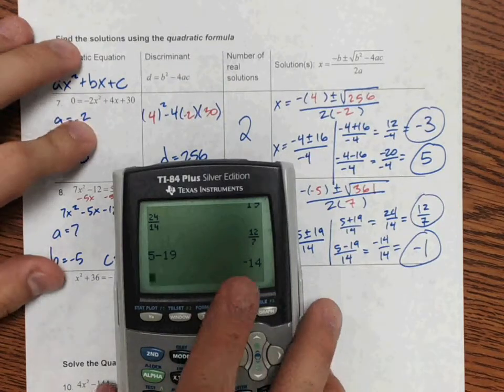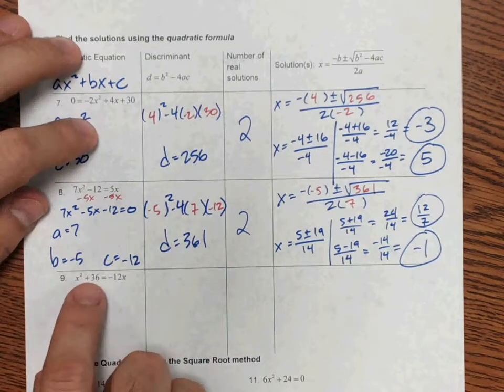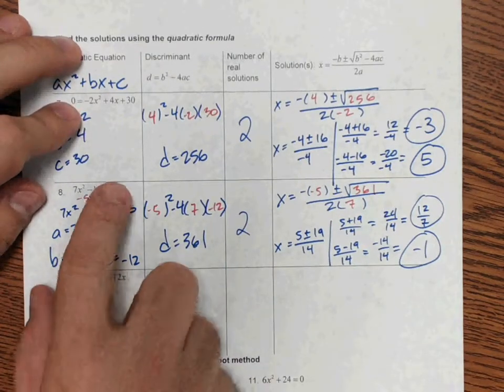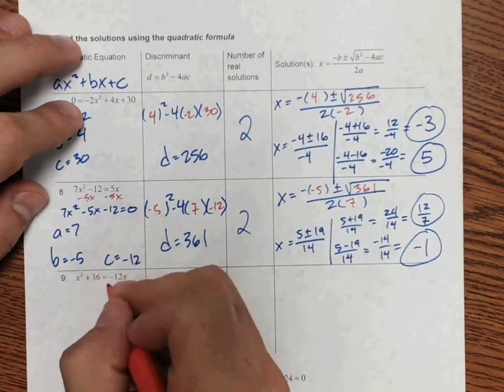Okay. Moving on to the last, there's one more here. So we have x squared plus 36 equals negative 12x. Similar issue here. We need to move that negative 12x, so there's a 0 there. So we're going to add 12x to both sides.